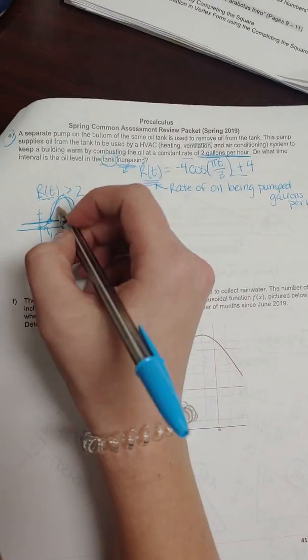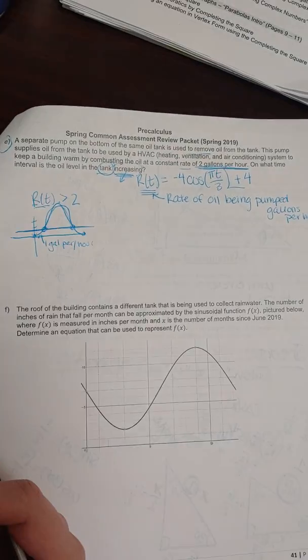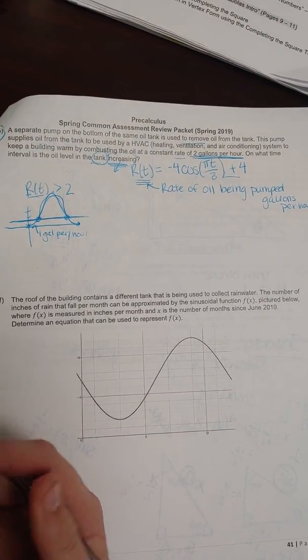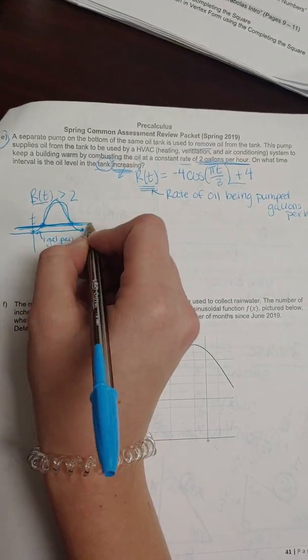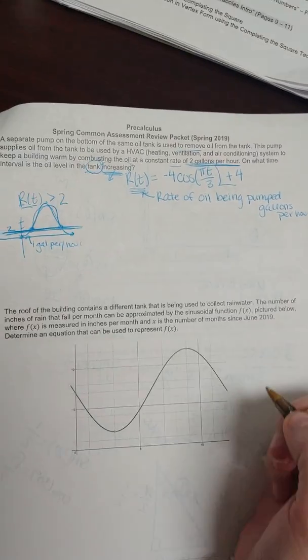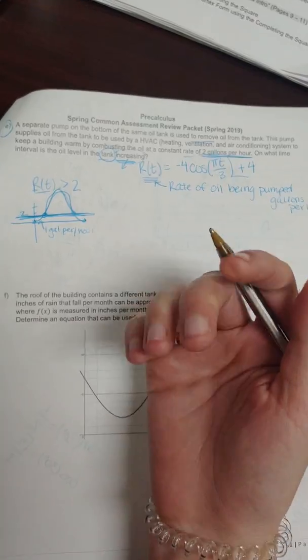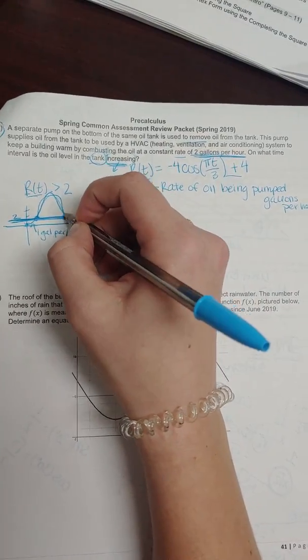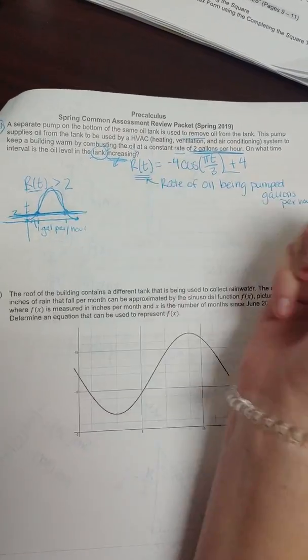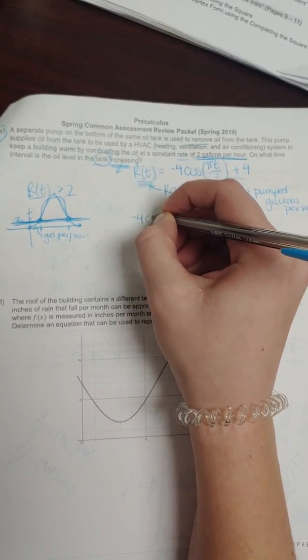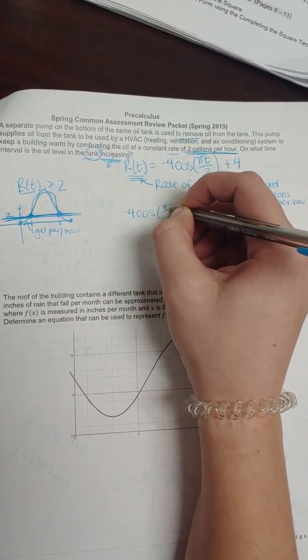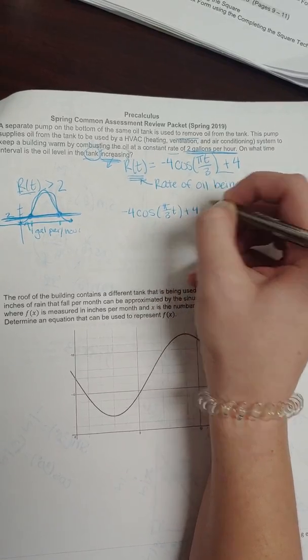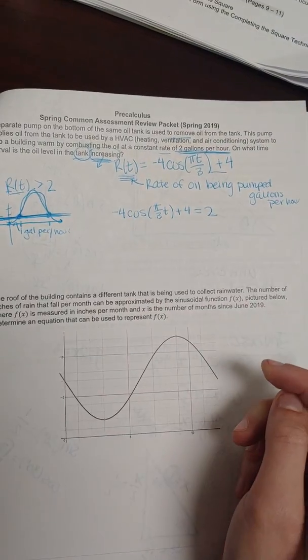So here's what I do to do that. You're probably thinking, I don't have a calculator because this is a non-calculator section. You are right, but I know this is my rate of 2, which is how much is coming out. So I'm going to set my rate equal to 2 to find those x-intercepts. I'm going to have -4 cosine pi thirds t plus 4 equal to 2.